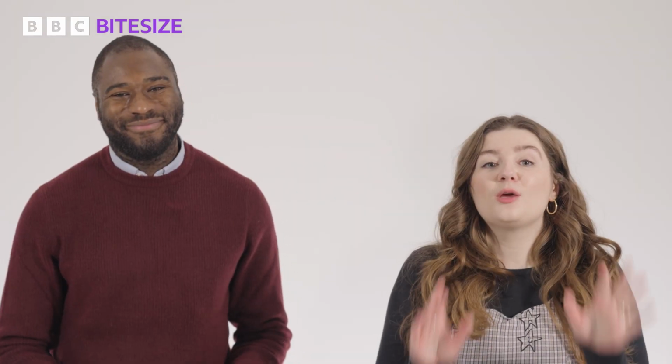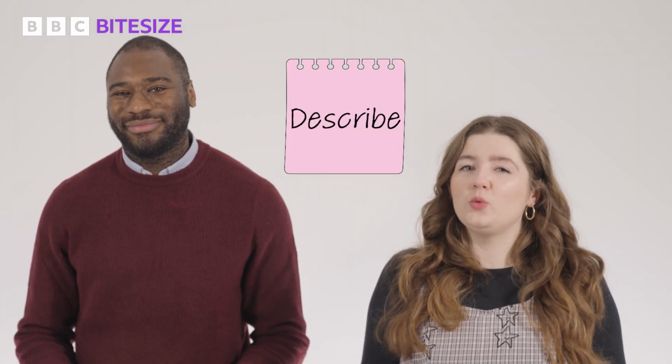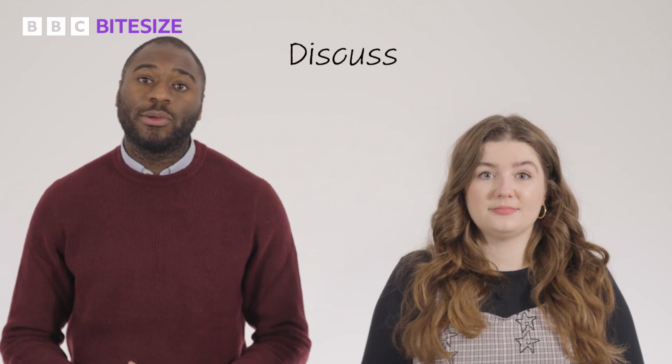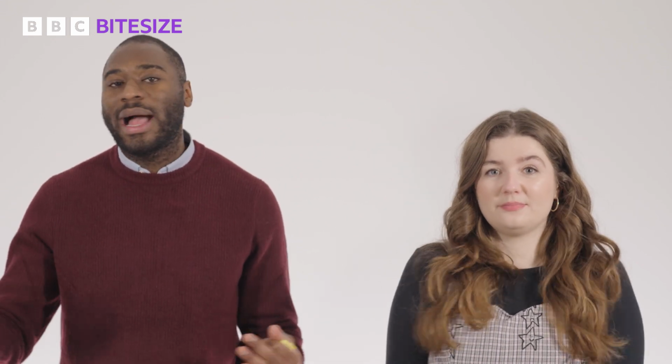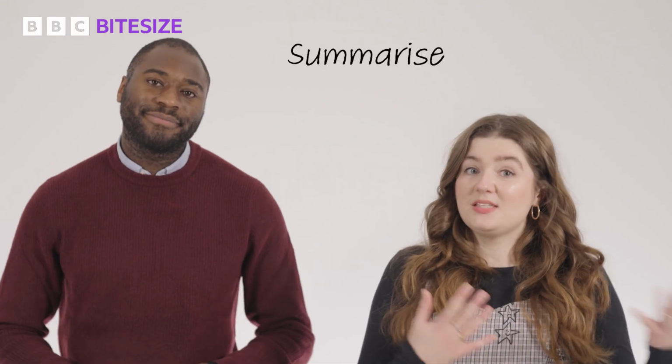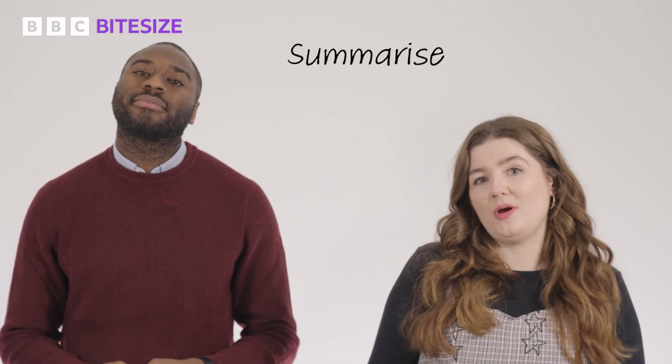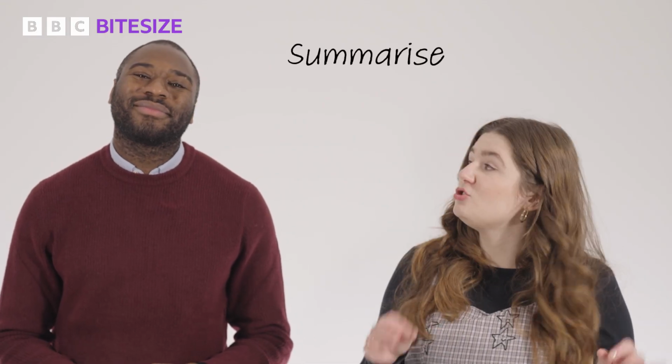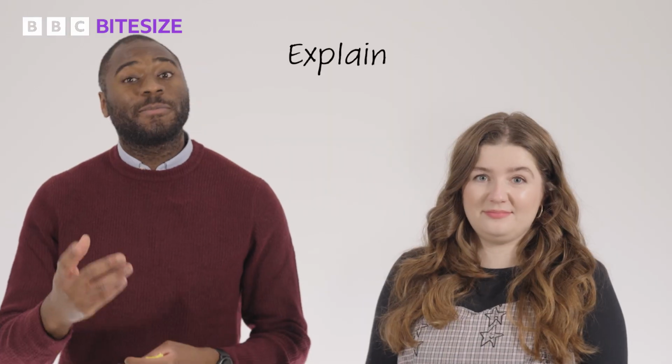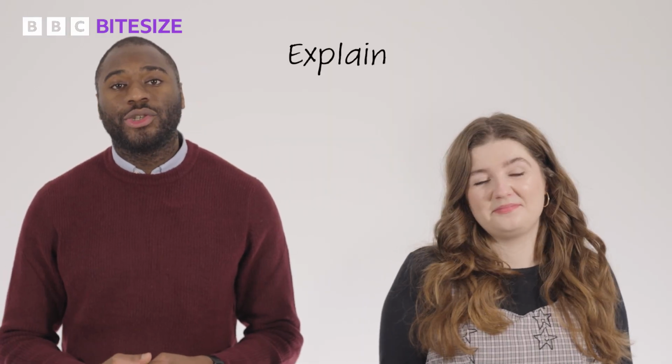And remember, compare and evaluate aren't the only words out there. There are loads more. Discuss means to explore different sides of an issue, multiple angles, not just one. Summarise means give the main points without loads of detail. Keep it short and snappy. Explain means give reasons, show cause and effect, why something is happening in the text.